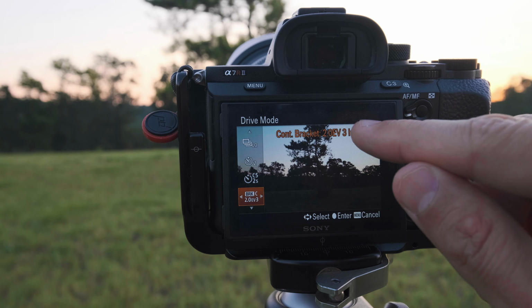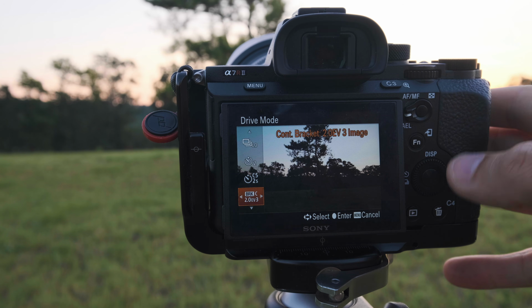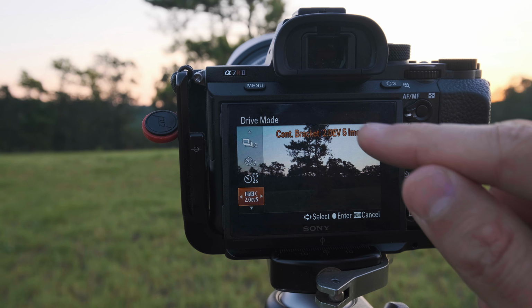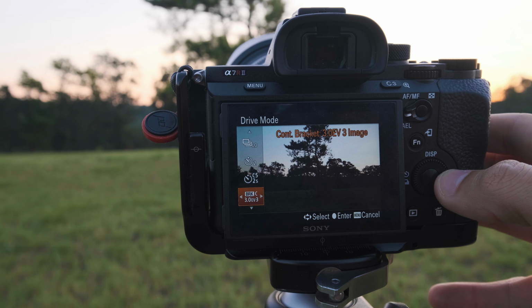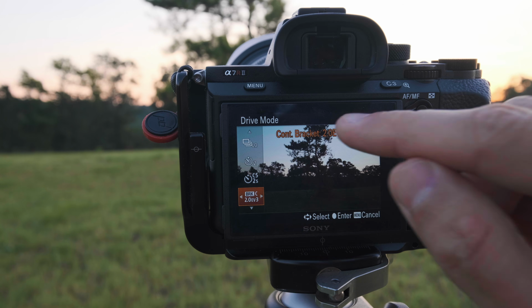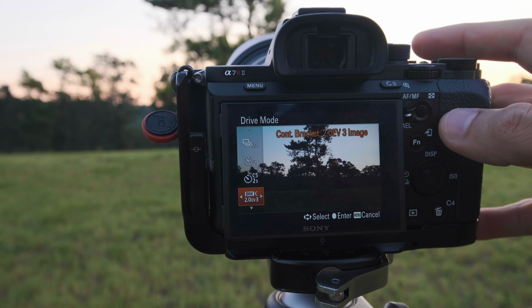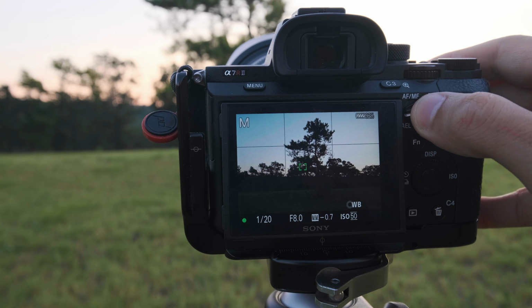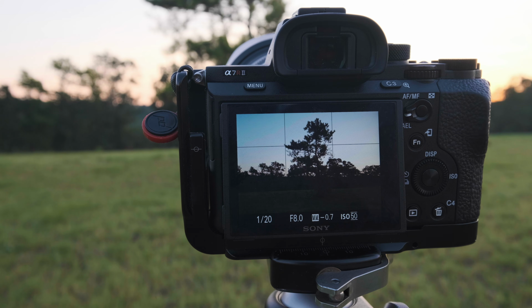And you'll see right here that I have it set for 3 images, 2 stops of light in between. If I just toggle to the right, you'll see that it's now set at 5 images, 2 stops of light in between, 3 images, 3 stops of light in between. And you can just toggle through this until you get the setting that you would like. And I always do 2 stops of light, 3 images. And then I'm going to focus on the subject, hit the shutter, 2-second timer, and it'll take the 3 images.